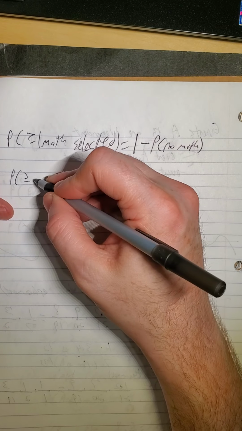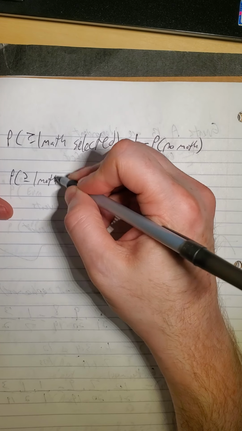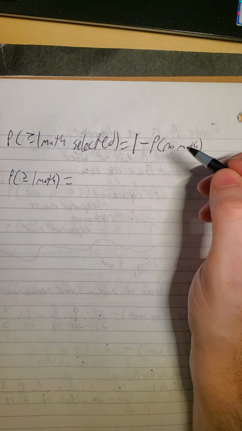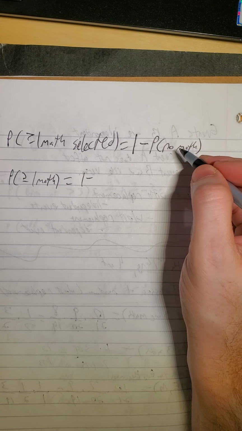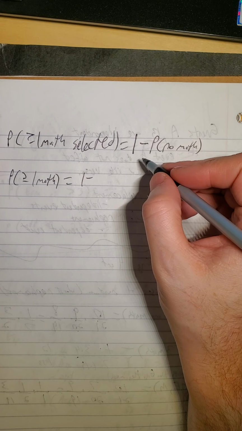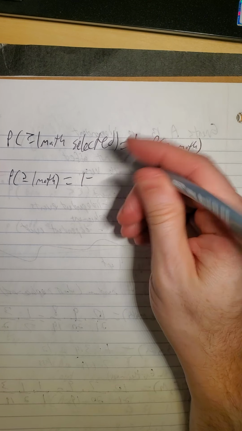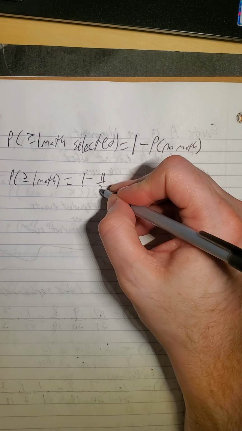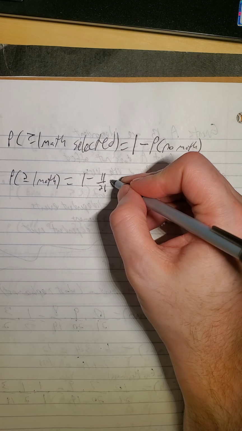So the probability of at least 1 math. I make my first selection, and I want the probability that it's a non-math class. There are 10 math classes out of 21, so 11 non-math classes out of the 21 courses.